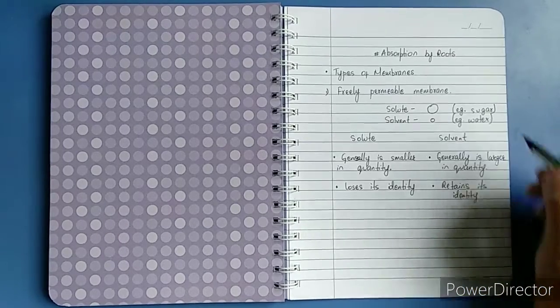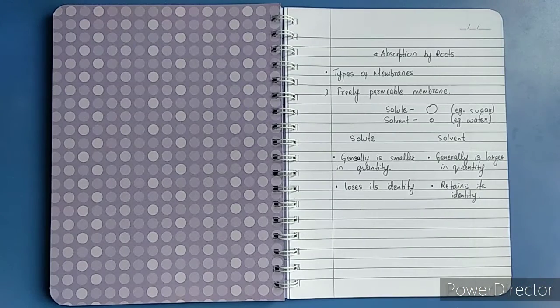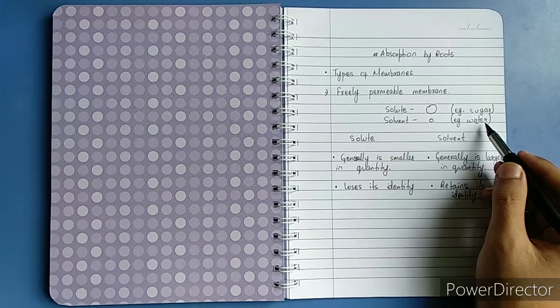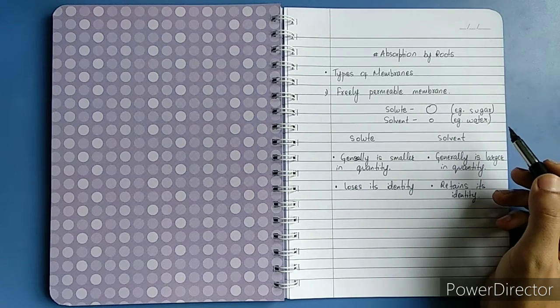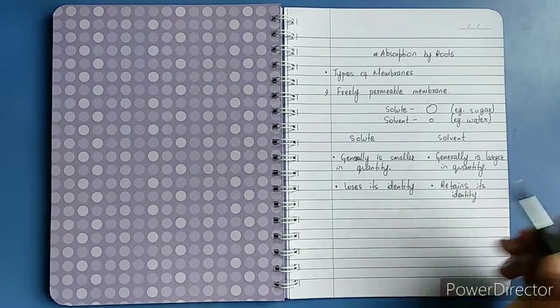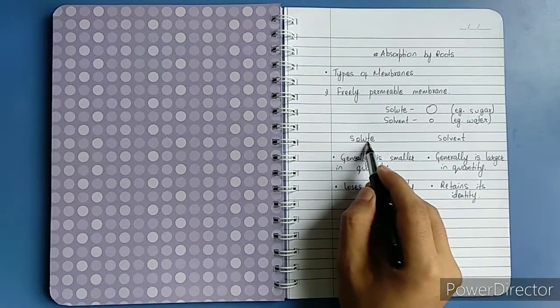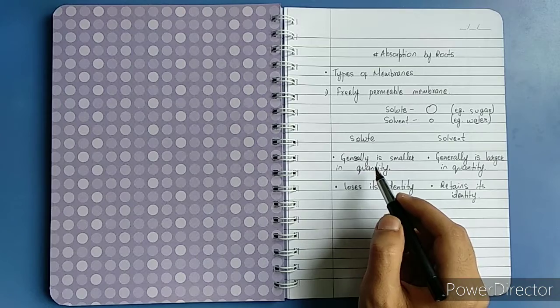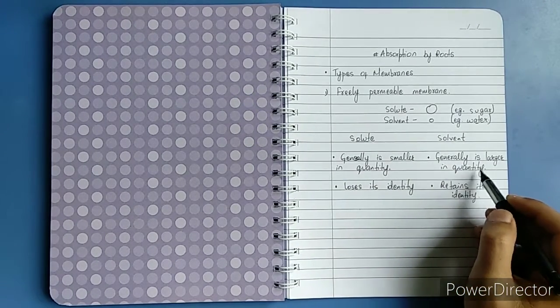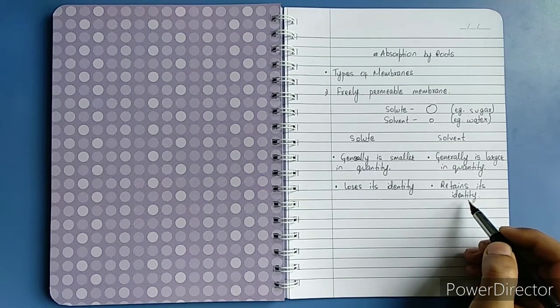Think of sugar and water. When we mix sugar and water, sugar was initially in solid state, but as we mix it in water, sugar dissolves in water, and at the end what we see is a solution. So sugar, initially solid, converts into liquid, hence it loses its identity, is a solute, and we generally take sugar in smaller amount as compared to water. Water is generally in larger quantity, and it retains its identity. That means it was initially liquid and at the end also it remains liquid.